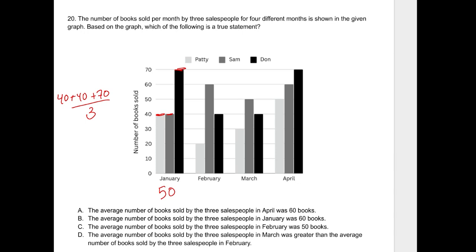So in February, we've got 20 plus 60 plus 40. And we're going to divide that by 3 to get an average of 40. We'll do the same thing for March. We have 30 plus 50 plus 40, all divided by 3 is 40 again. And then lastly, for April, we've got 50 plus 60 plus 70. And that's 180 divided by 3 is 60.